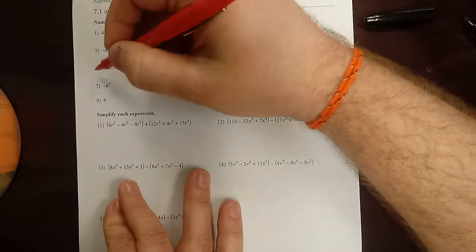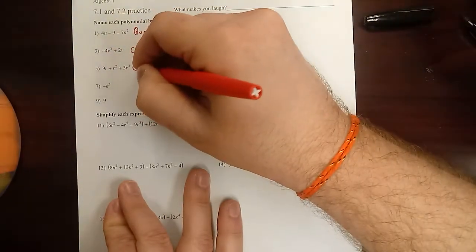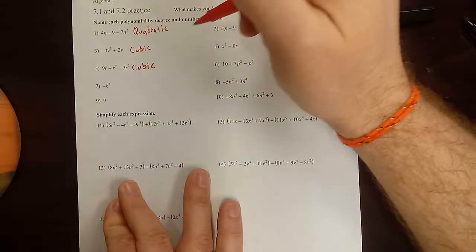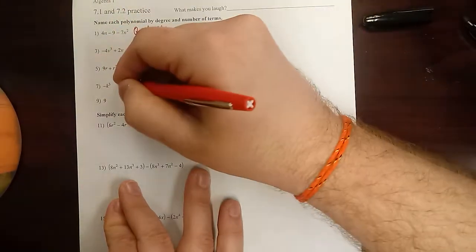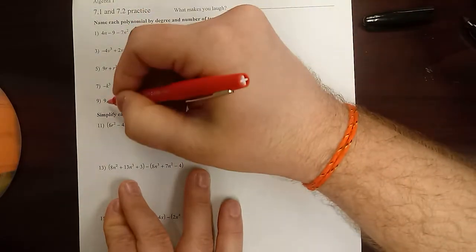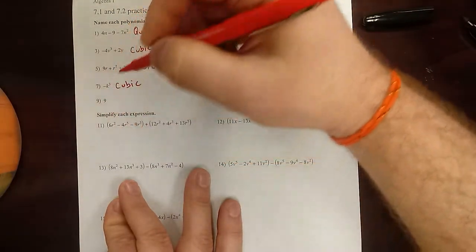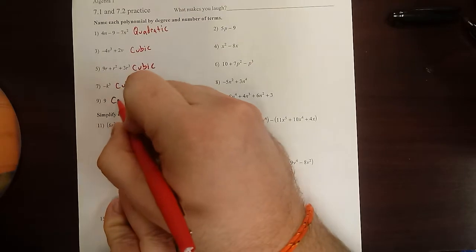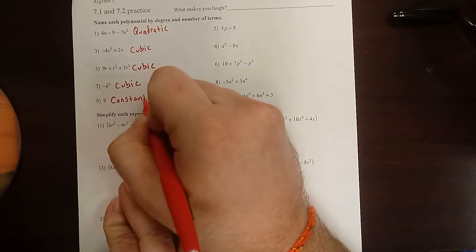This one, highest exponent, 3. This one's also a cubic. Then let's see this one, degree 3 again, also a cubic. And this last one, hey, this last one doesn't have any exponents. Remember, that means it has an exponent of 0. This one was called a constant.